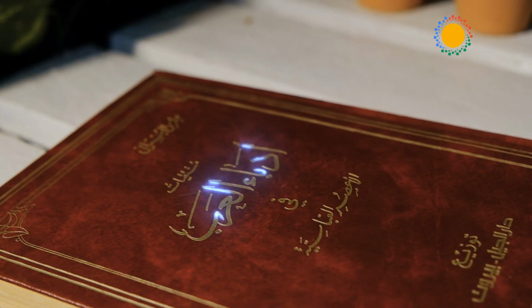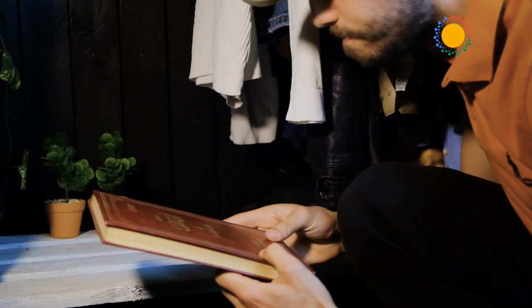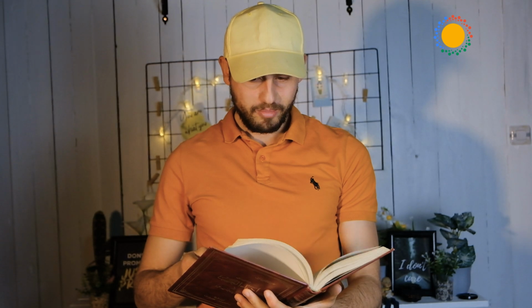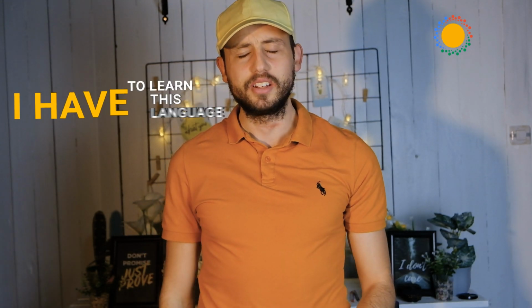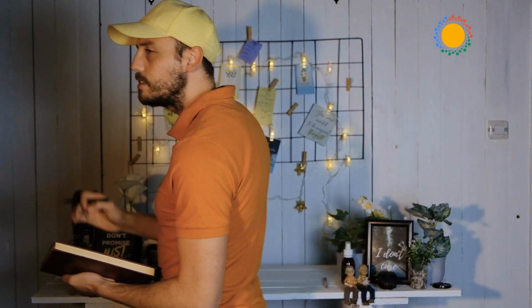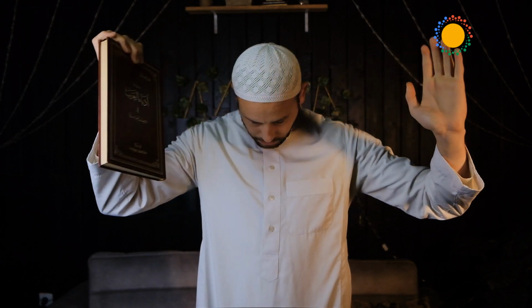It was a very mysterious book. It was like magic. The book was so captivating. The problem was that I couldn't understand the language it was written in. So I said to myself, I have to learn this language. I searched and learned everything related to this language, which was Arabic. I learned and I learned until people started to call me the Arabian master.